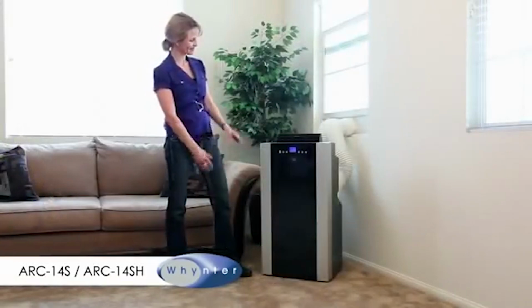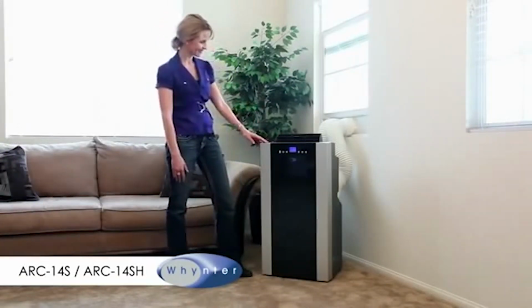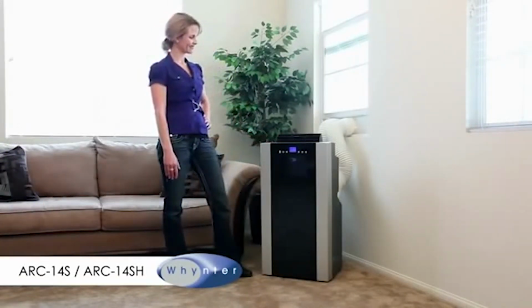The easy setup process is complete. You can now enjoy your Whynter portable air conditioner.